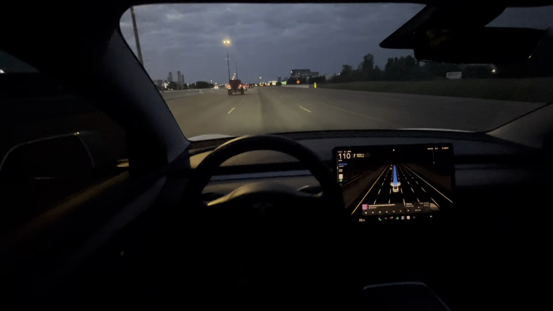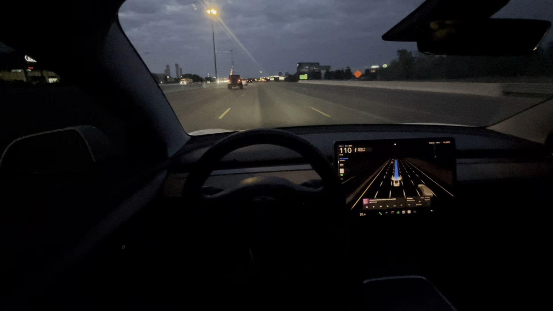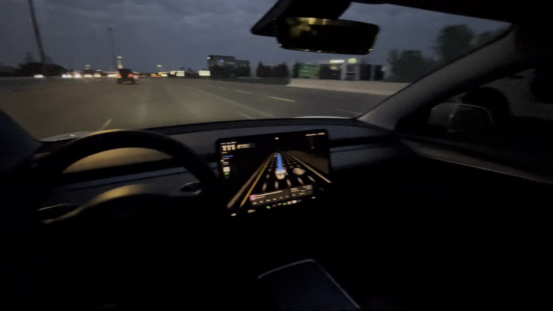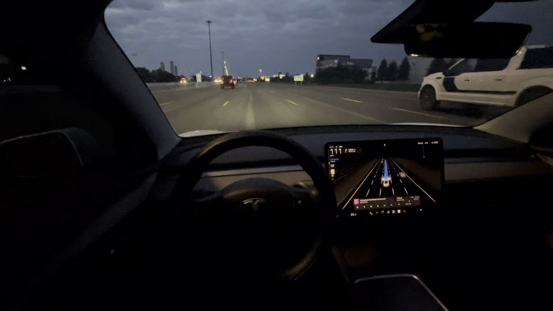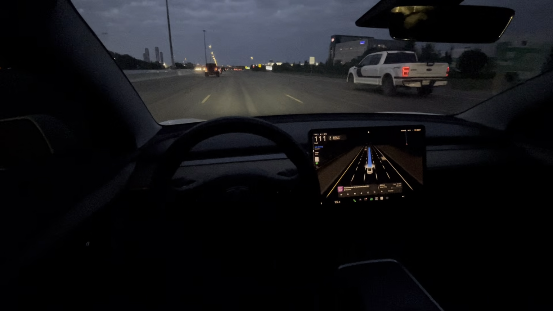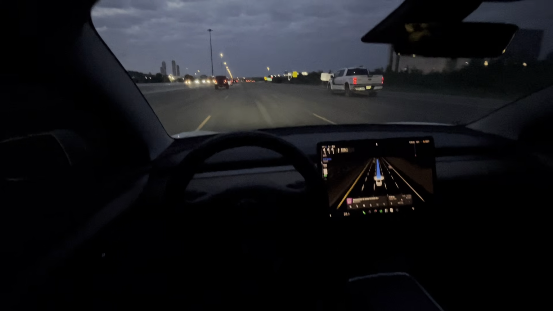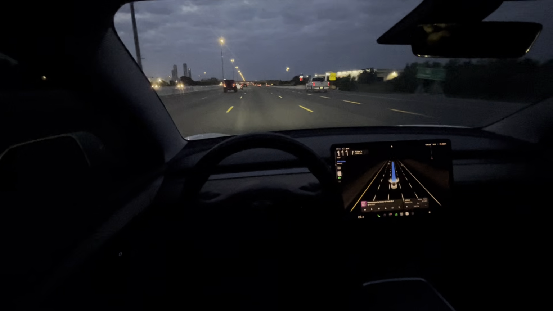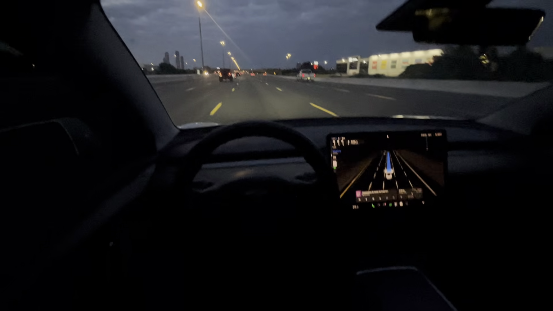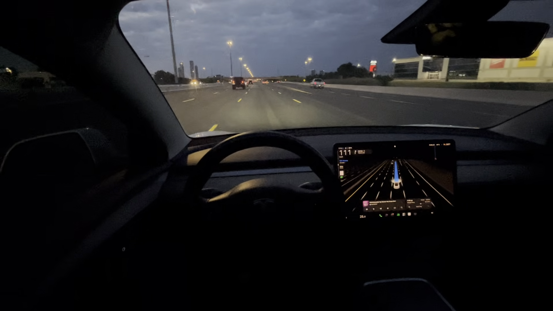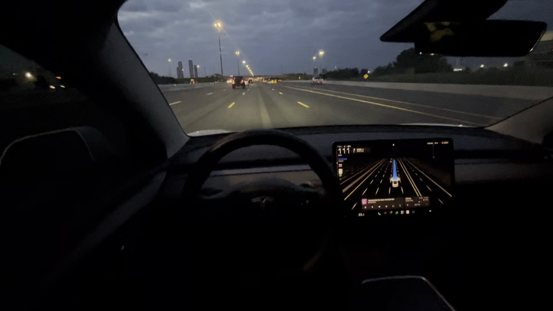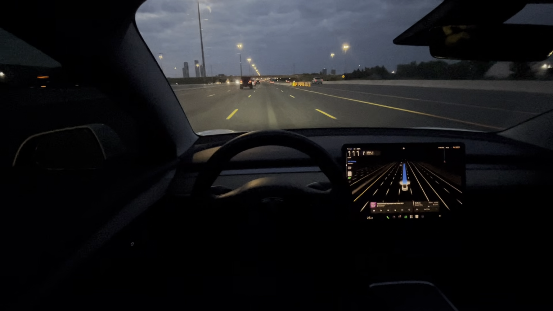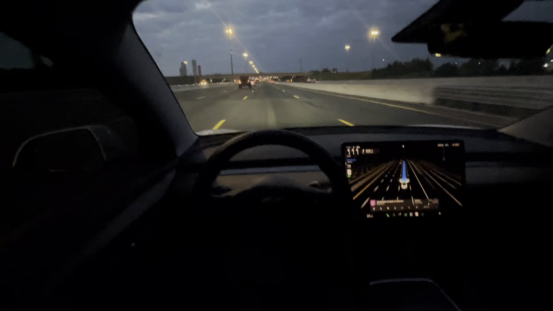So far the highway drive has been pretty good. It's just following the flow of the traffic. Cars are going a lot faster than us. Cars are behind us, so the car is going to try speeding up a little bit here. Yeah, so far it's been smooth, very nice, very comfortable. So if you're going to work, or trying to relax while driving, FSD can really help, and especially version 14 Lite should be making it a lot better.